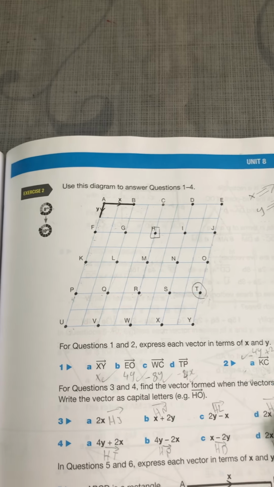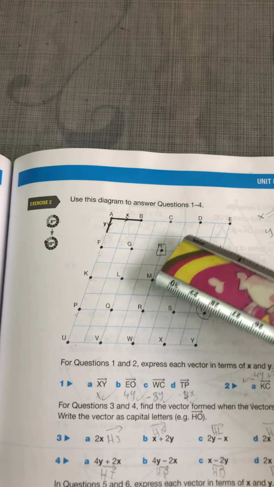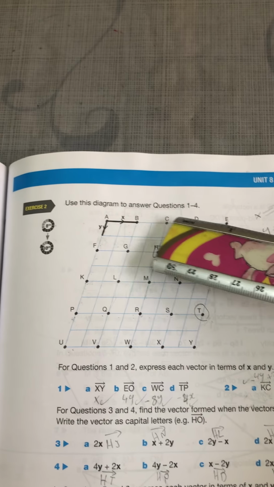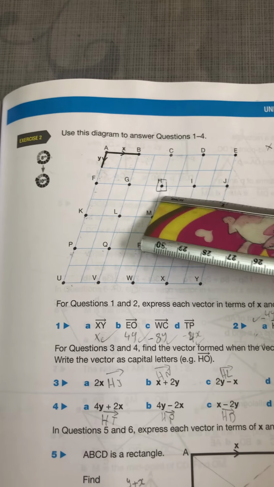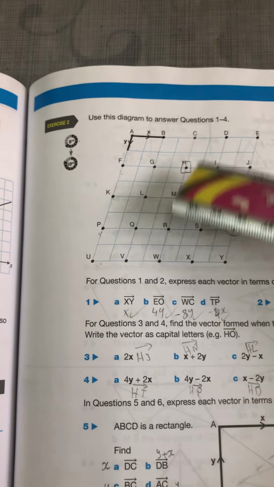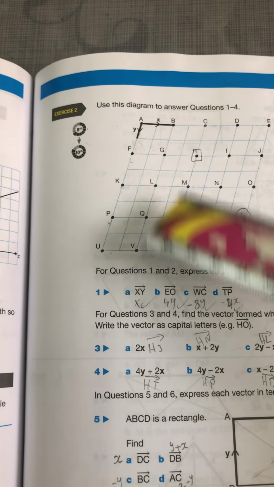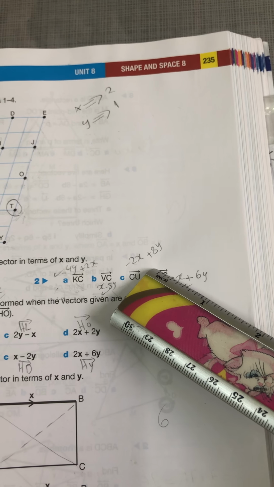Let's see CU. Where is C? This is C, and U. I'll take the direction from C to U, but parallel to X and Y. From C, I'll walk till I reach W and then go to U. From C to W, I have 1, 2, 3, 4, 5, 6, 7, 8 positive Y. So 8Y positive, and 1, 2 X in opposite direction. So I have 8Y positive and negative 2X.